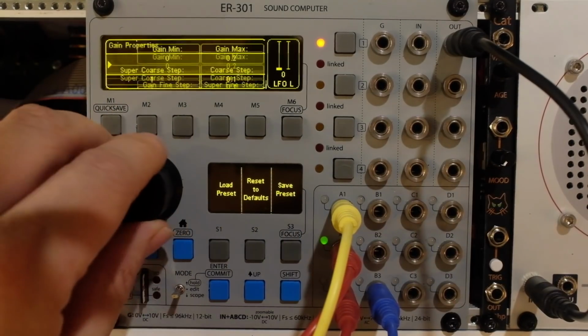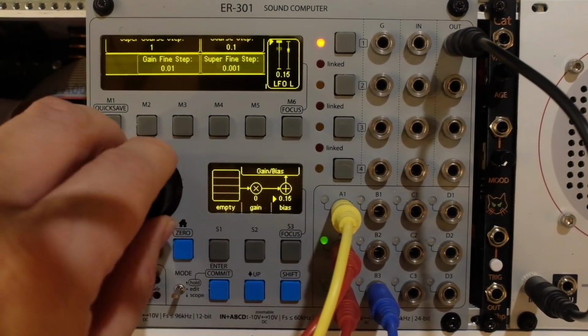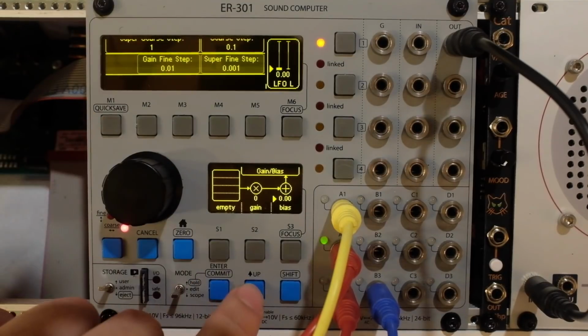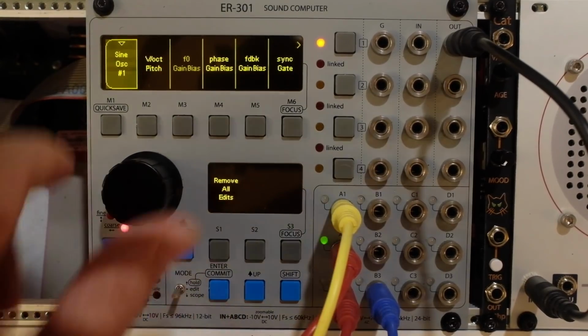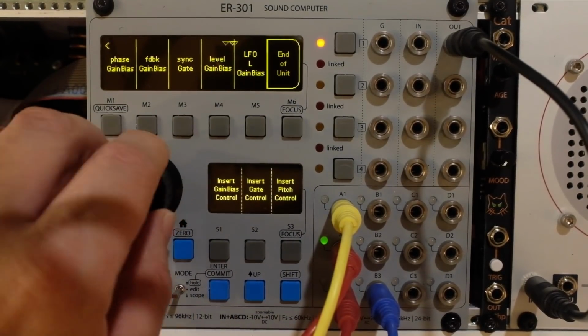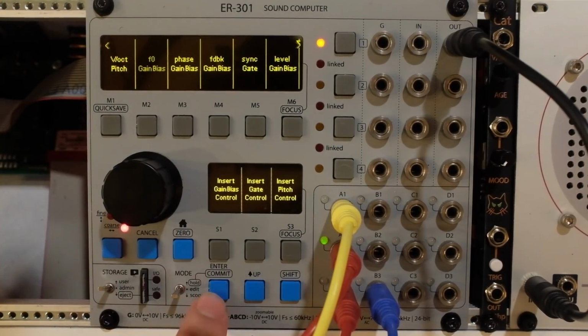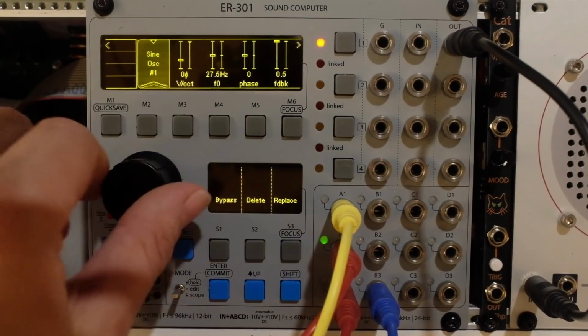So if everything's to your liking, and you can play with this fader here to make sure everything's cool, hit enter. If you hit up, you'll lose your changes, so make sure you hit enter. And then we'll be back here. We'll see our controls just as before, and I'm just going to hit enter one more time just to take us back. And here we are.